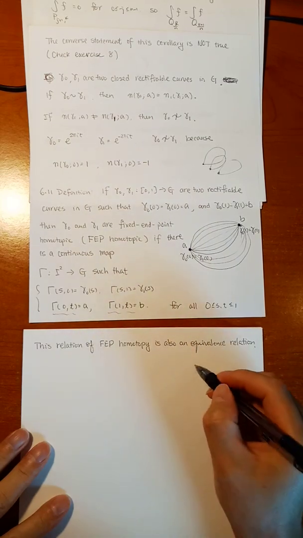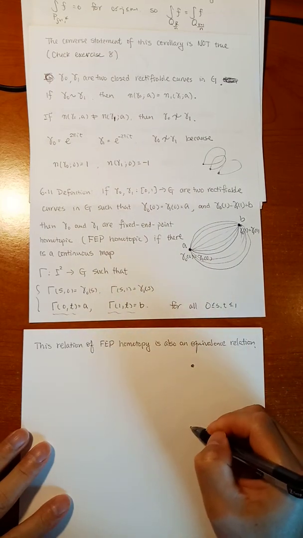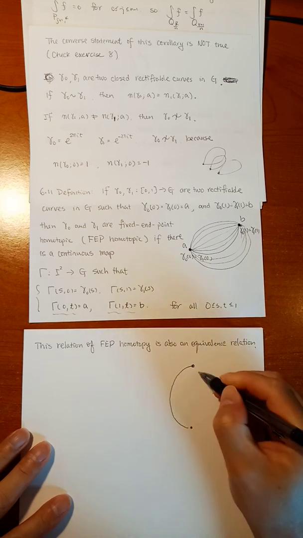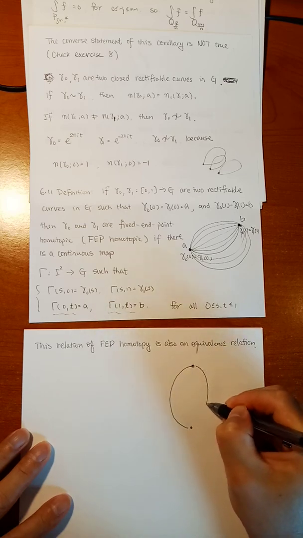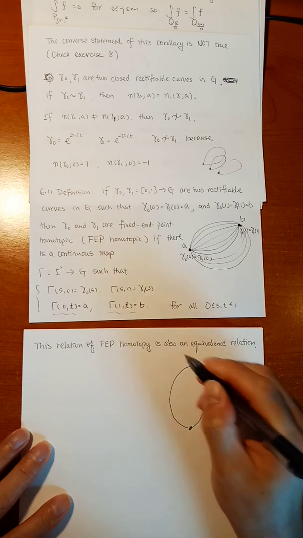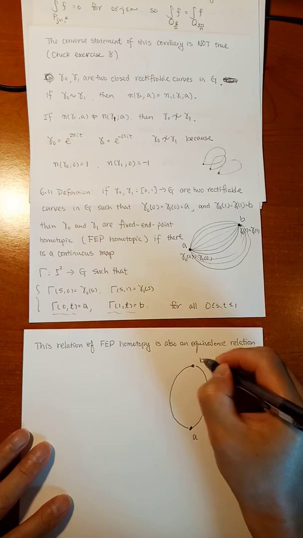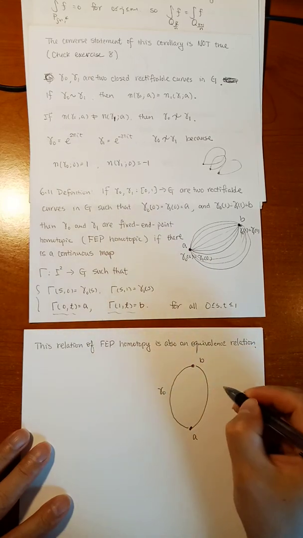I have A and B, whatever direction. Yeah, this is A, this is B. We have gamma 0 and gamma 1.